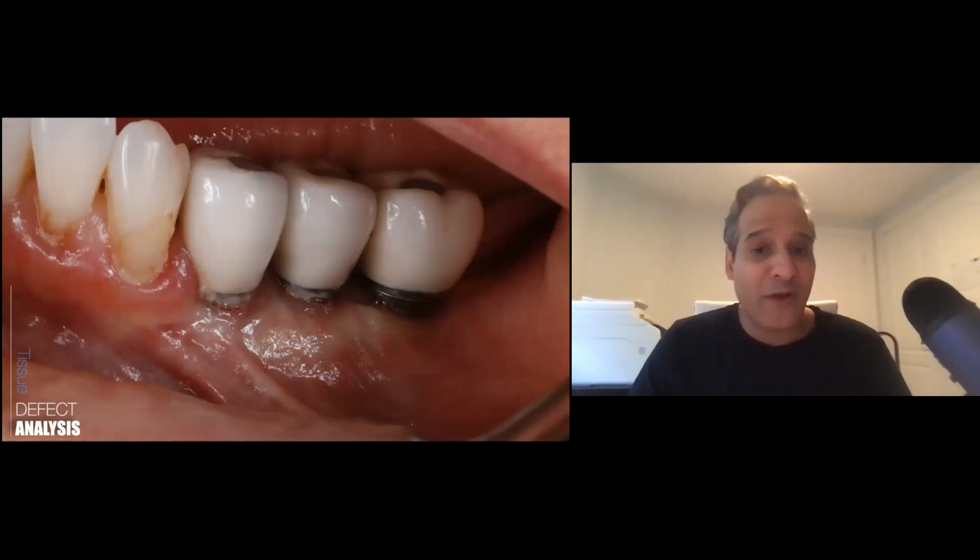Now, onlay grafts like this can be used mainly as well for implants, because remember, if you have a thicker, wider band of attached keratinized tissue, it's going to make plaque control easier. It's going to make sure that you have less effects of inflammation on the site, and overall make it easier to maintain and stay healthy.